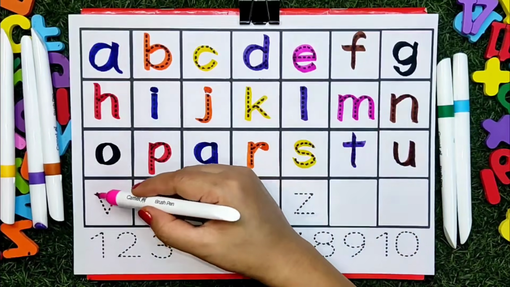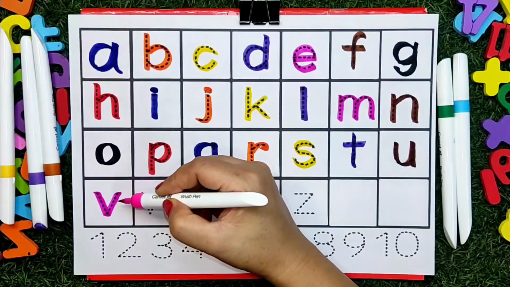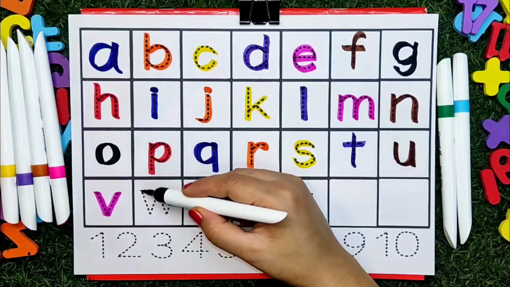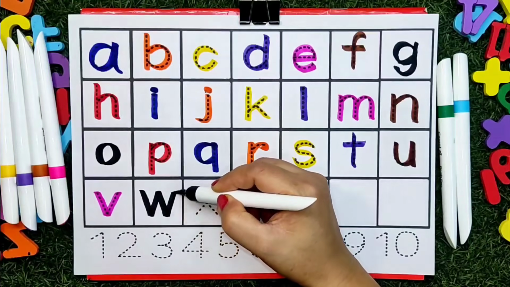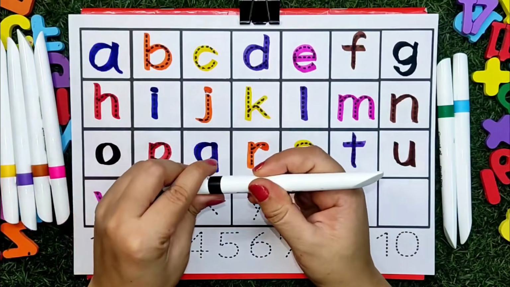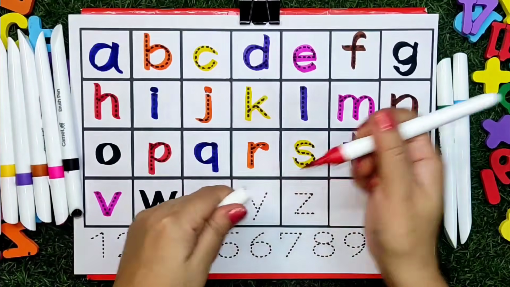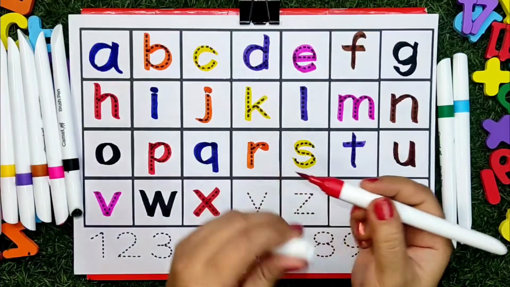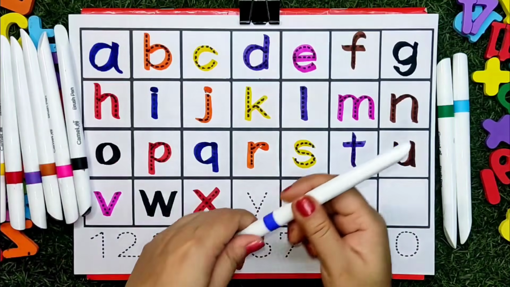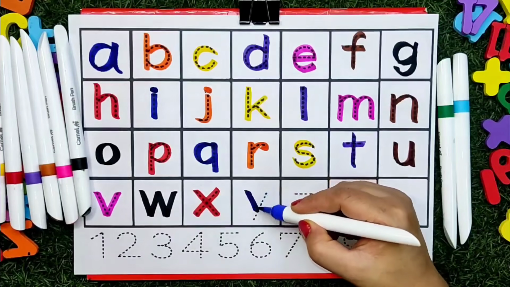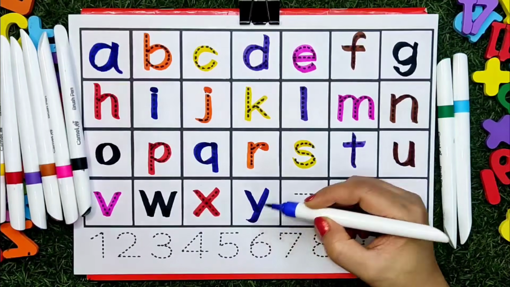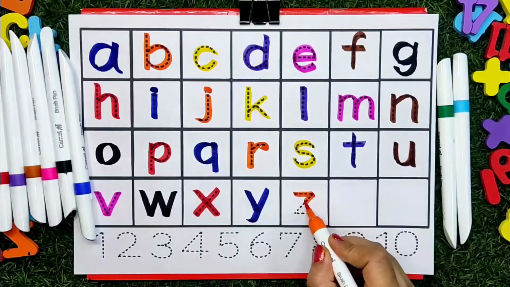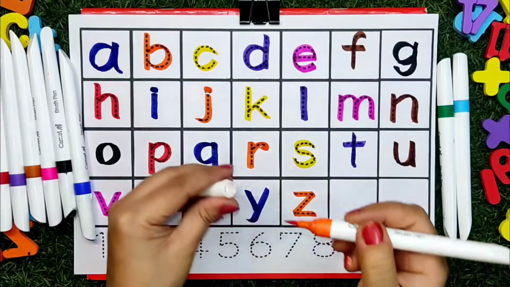Pink color. V for van. Black color. W for water. Red color. X for X-ray. Blue color. Y for yak. Orange color. Z for zoo.